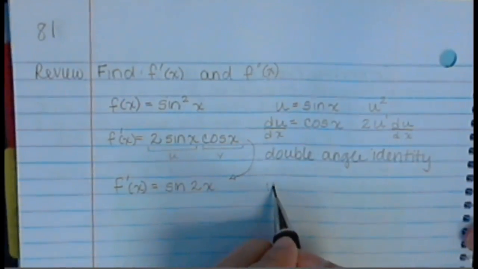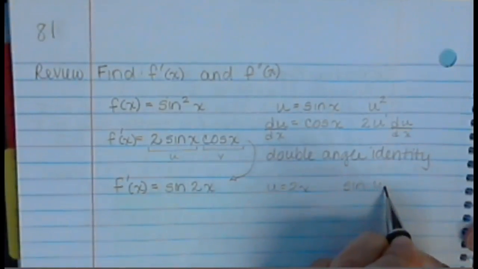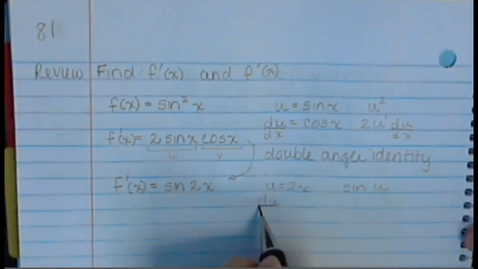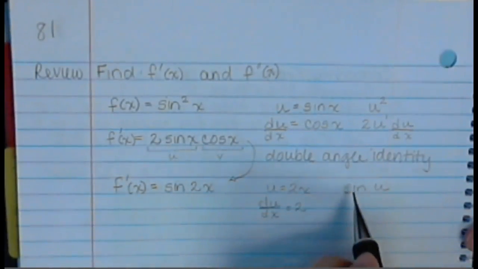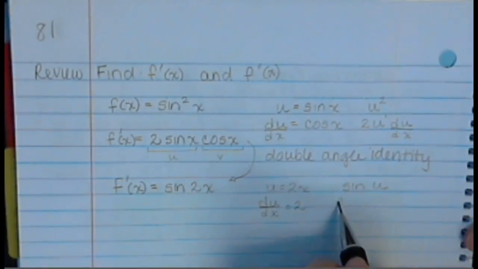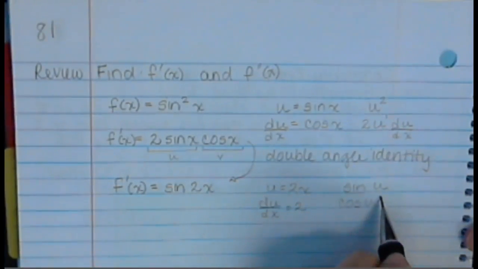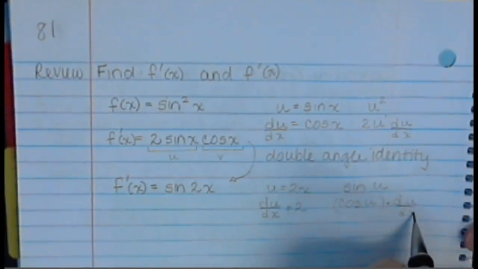We're going to let u equal 2x. So we see that we have sine of u. du with respect to x is equal to 2. So when we take the derivative of this, the derivative of sine is cosine of u, and then we're going to multiply that times du with respect to x.